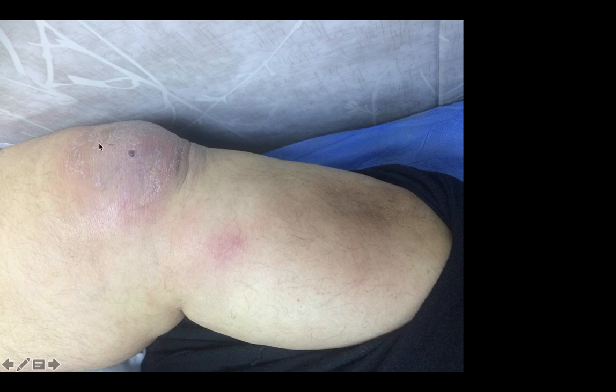However, you can see that you have fullness of the joint, redness, and even you have redness in the adjacent area.